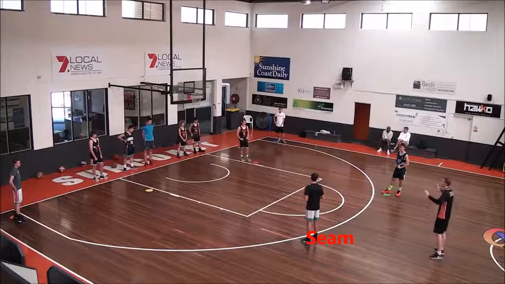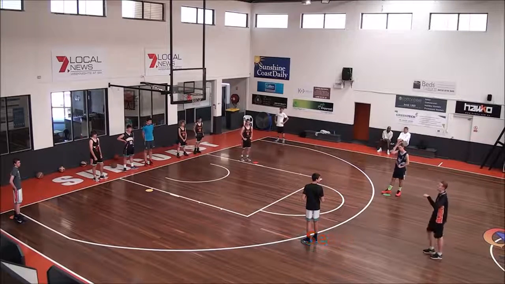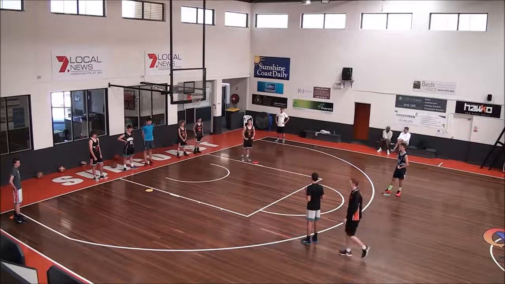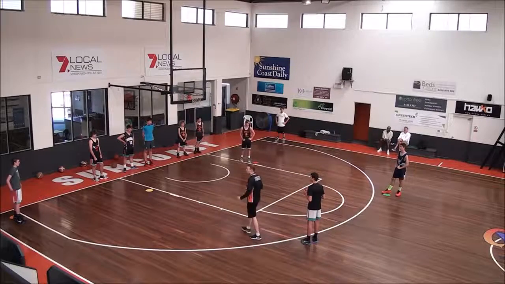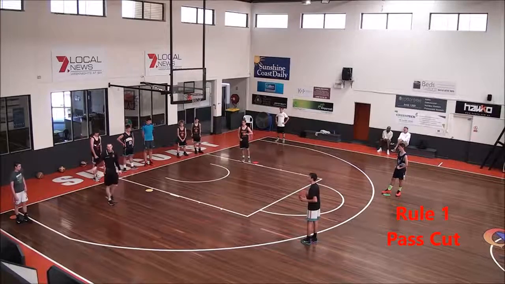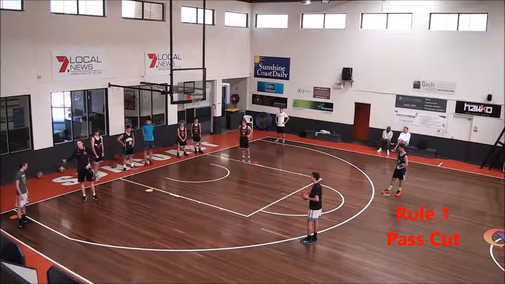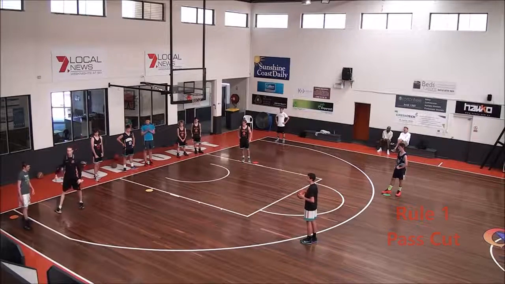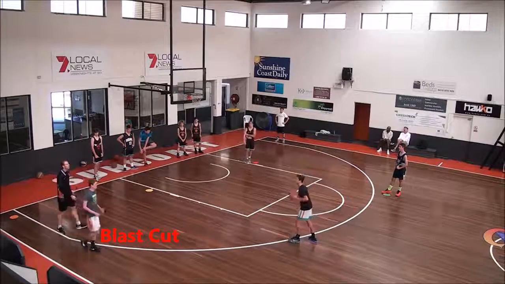It's important to realise that this spacing on the floor creates driving lanes and passing lanes. We have a rule, if we pass, we cut. Now, if we're making a pass to the corner spot or the dead corner, as soon as the player looks at the dead corner spot, they'll blast up to the 45. Blast up, catch, stop there.